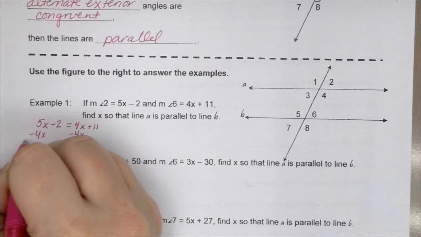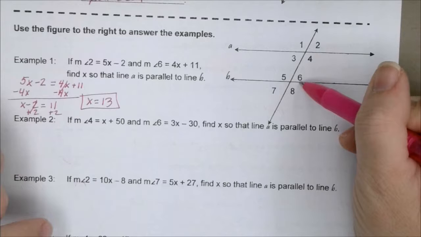All right, let's look at example 3. Again, they give me angle 2, and this time they give me angle 7. How are 2 and 7 related? Those would be alternate exterior angles. Alternate exterior angles will be congruent if A and B are parallel.